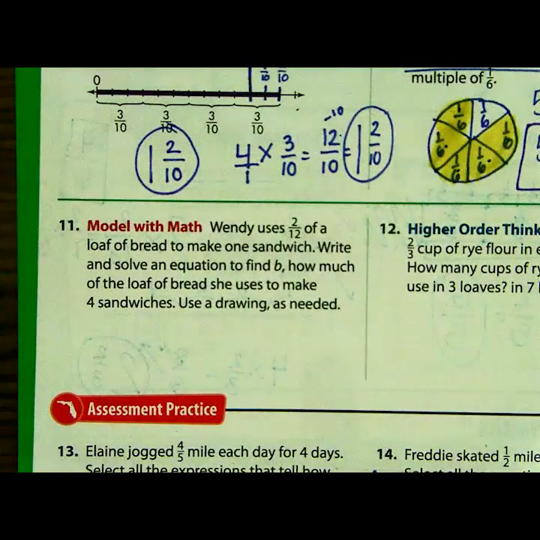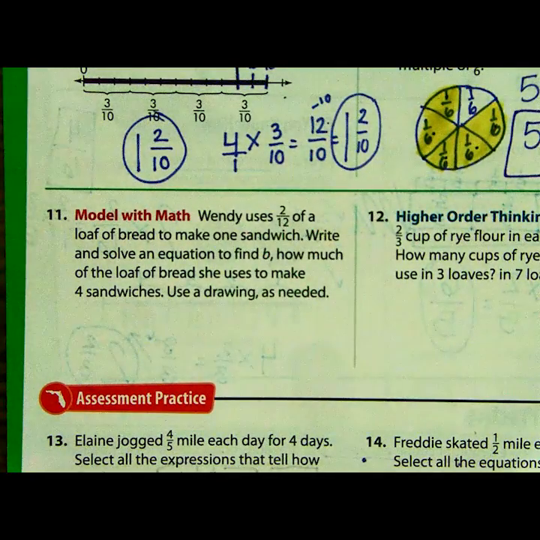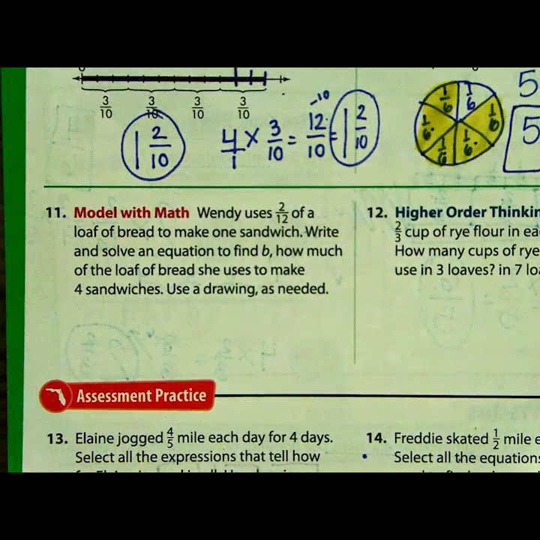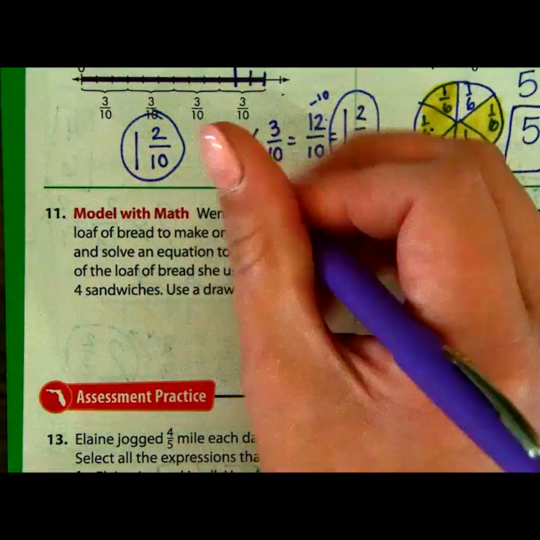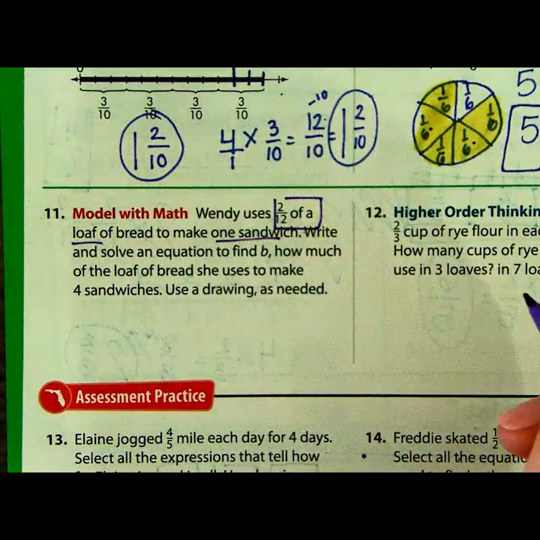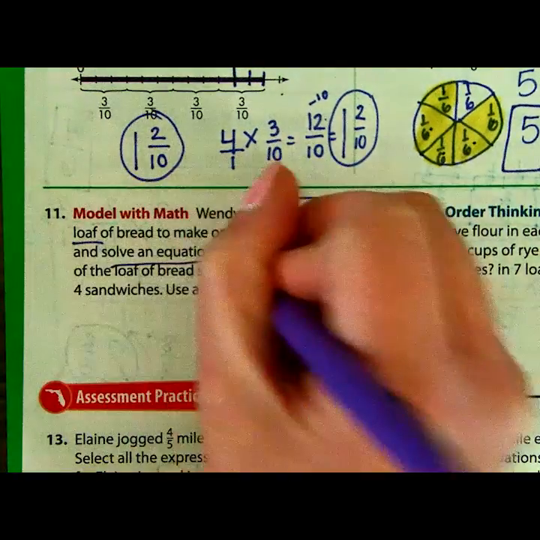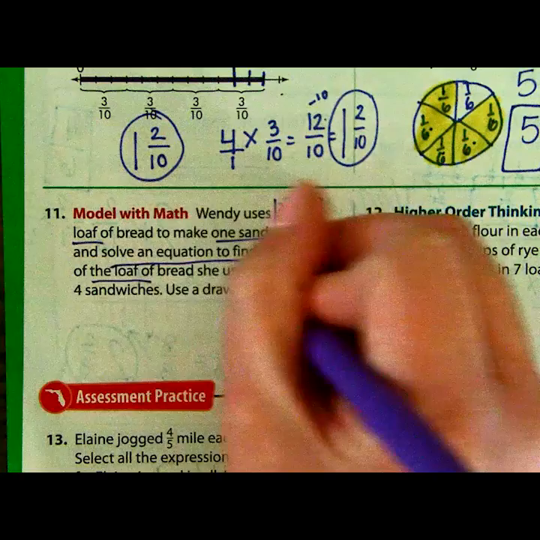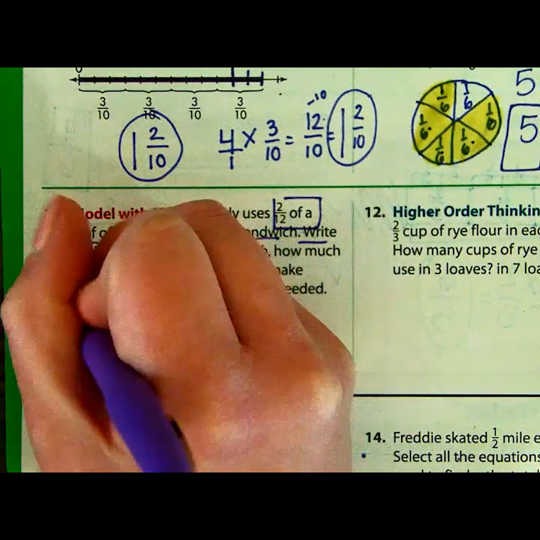Wendy uses 2/12 of a loaf of bread to make 1 sandwich. Write and solve an equation to find B, how much of the loaf of bread she uses to make 4 sandwiches. Use a drawing as needed. So we don't necessarily need the drawing, but we could.